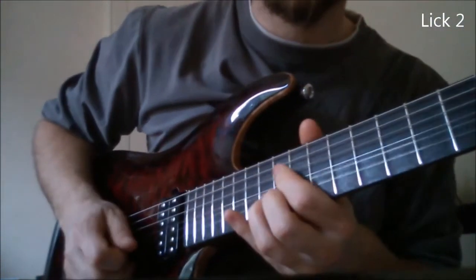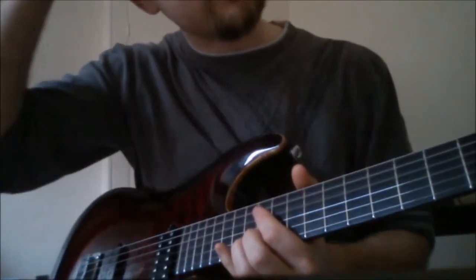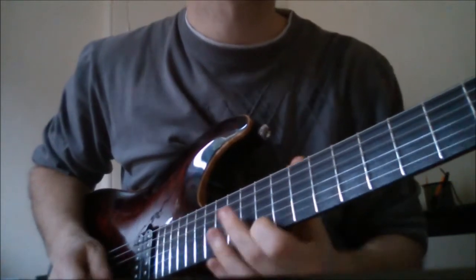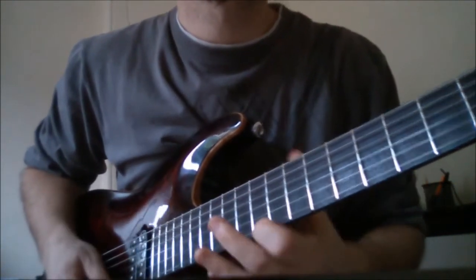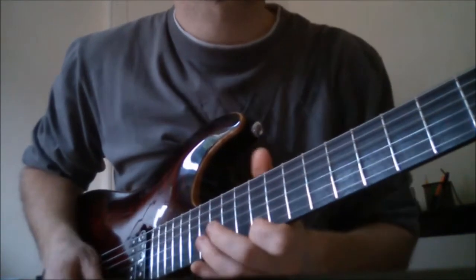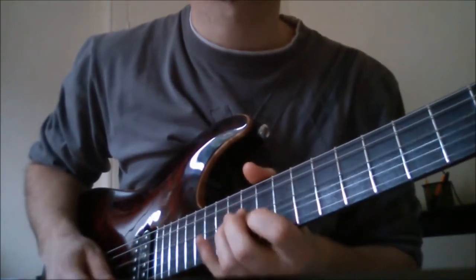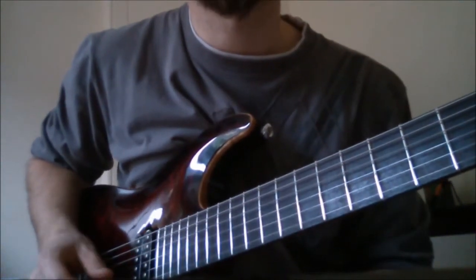But you don't have to try and make that lick fit with the song. You can actually change the timing a little bit. Repeat bits. Combine the two different licks. Try and get creative with it.